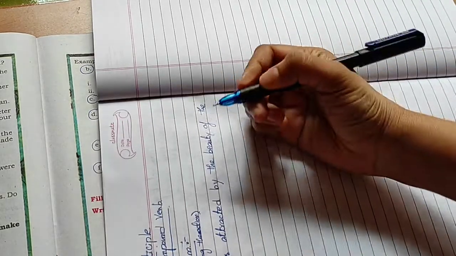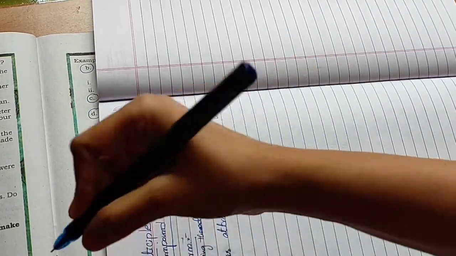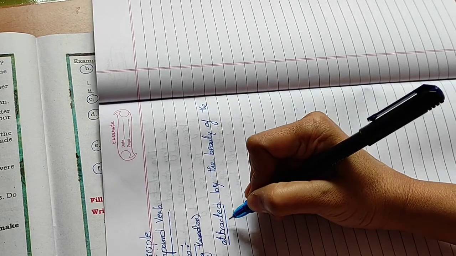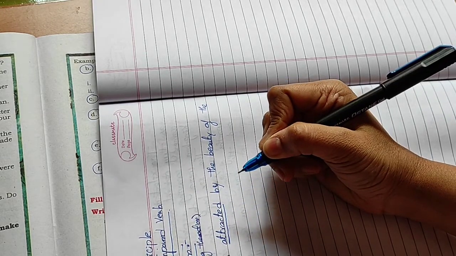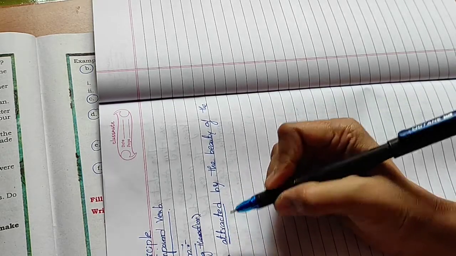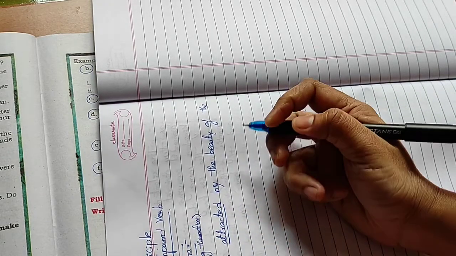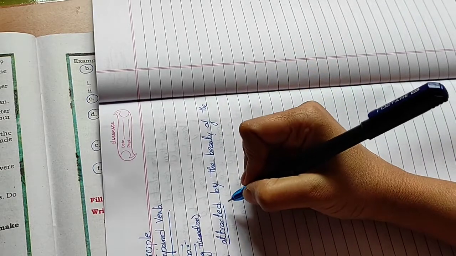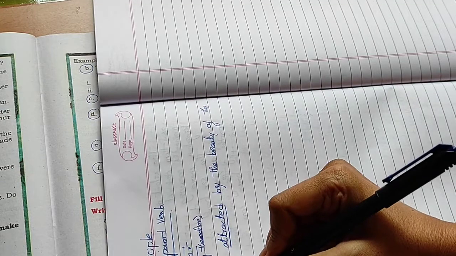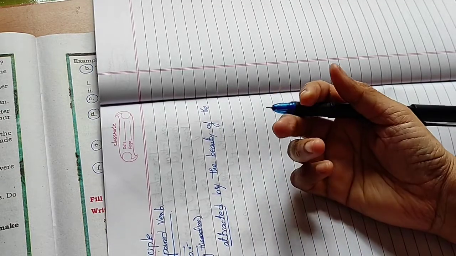Okay. So here, similar example, it is in the passive form. Attracted is the action verb. And it is a compound verb also at the same time because a helping verb is also there. It is in the receiving of the action. So Malini, she is not doing any action.